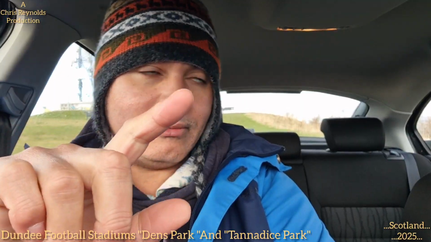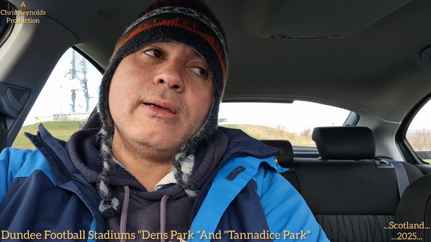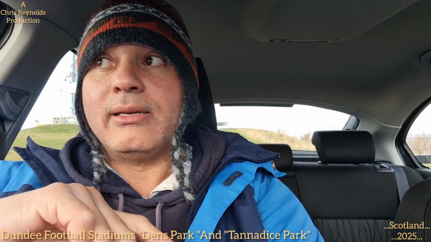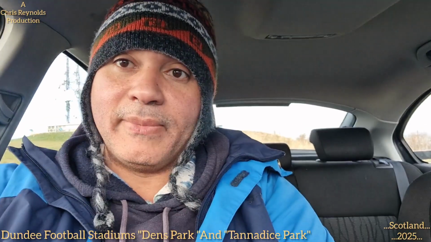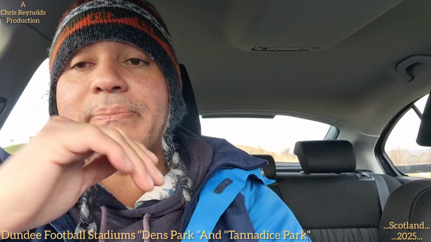I'll put the windscreen mount for the phone on there, and I'll record as I drive round the grounds, and I'll get out and have a walk around as well. So I'll make my way there, and the next bit of footage you'll see is the dashcam footage, or the footage from the windscreen.